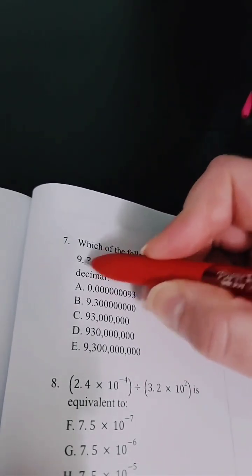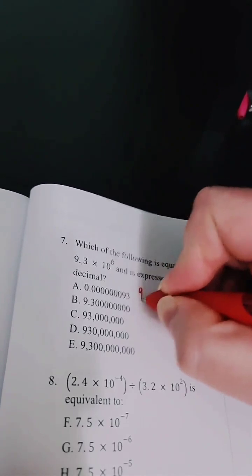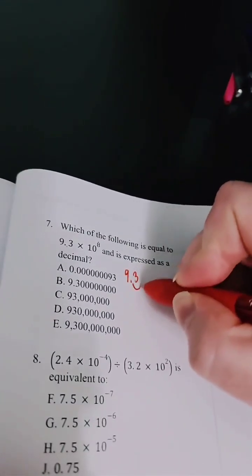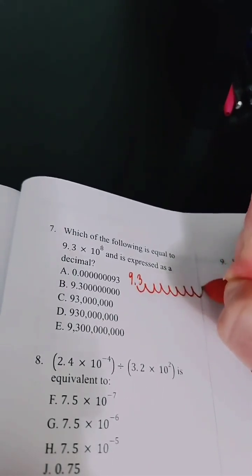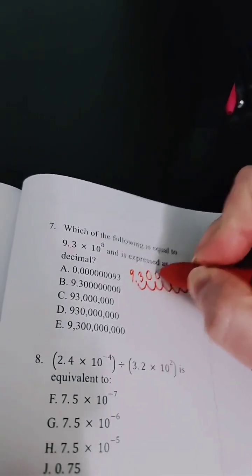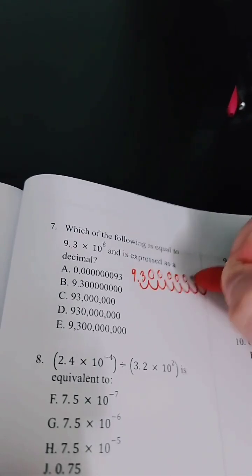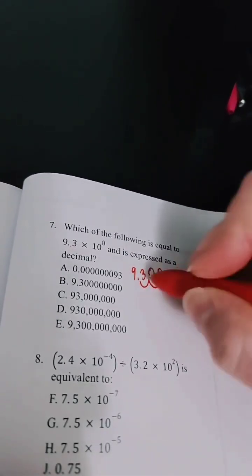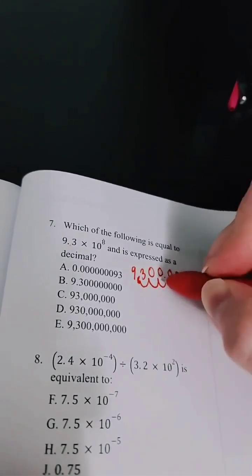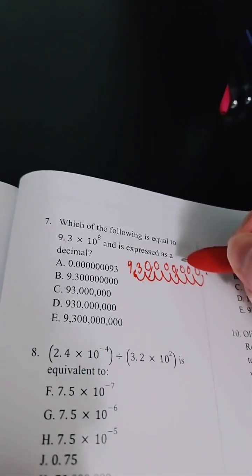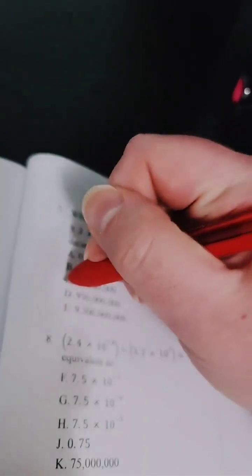So do 8 bunny hops to the right. If you want to see it out, 1, 2, 3, 4, 5, 6, 7, 8 bunny hops, and fill the empty spaces with zeros. So it's moving the decimal all the way over here now, so we're getting rid of the decimal right there. So then it's going to be 930 million, which would be D.